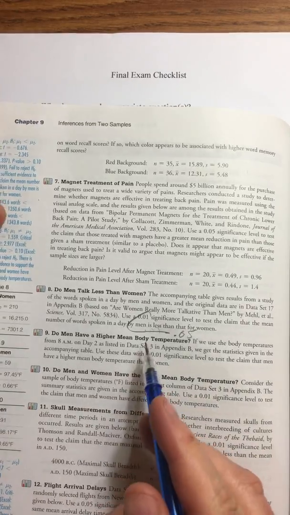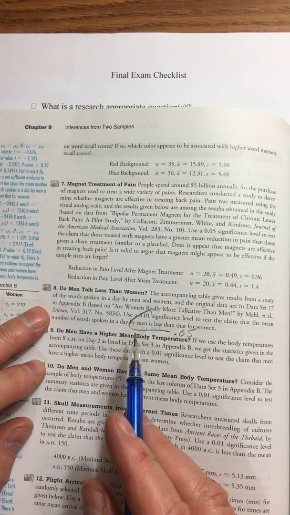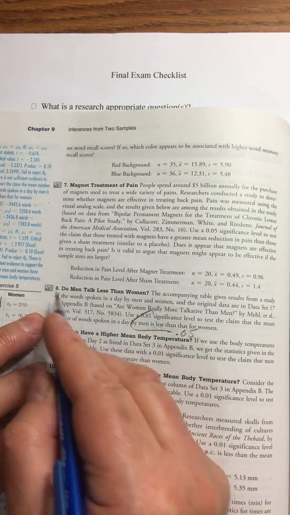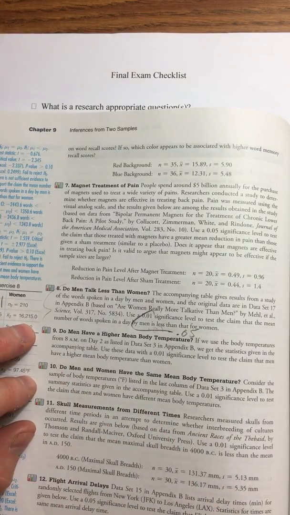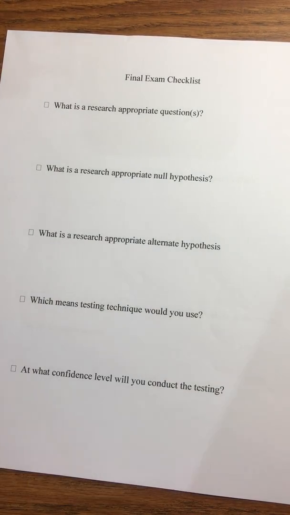In this situation, what we're doing is trying to make a decision between who talks more, women or men. And to help the scenario here a little bit, I was in a discussion with my wife the other day, and she said, "Well, I think men talk more than women," and I'm like, "Oh, I don't think so."